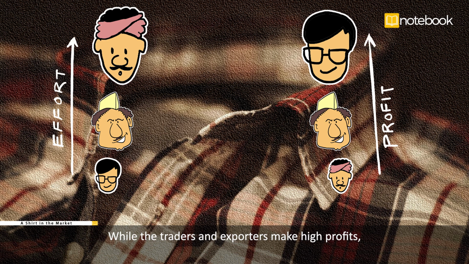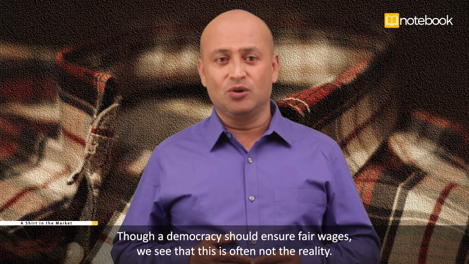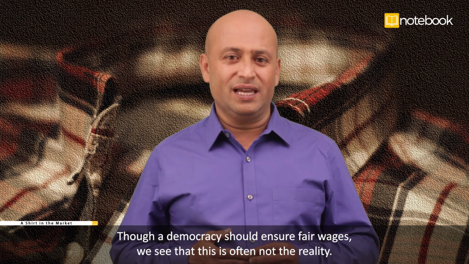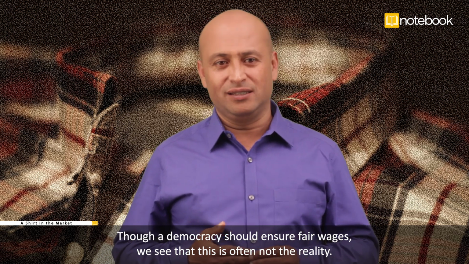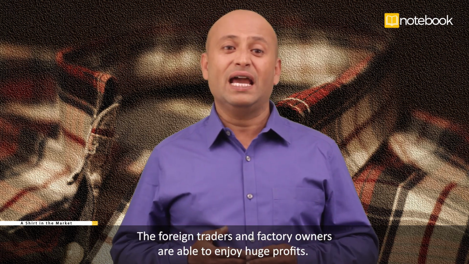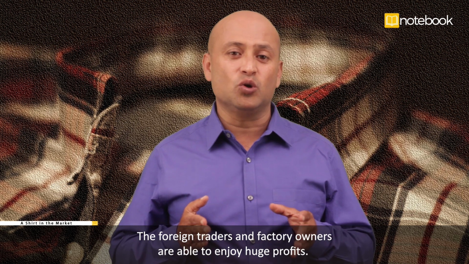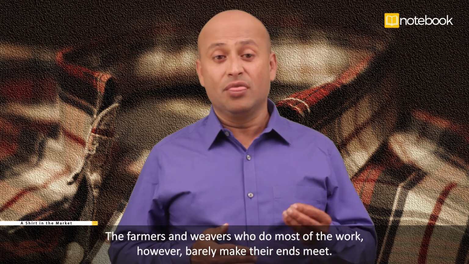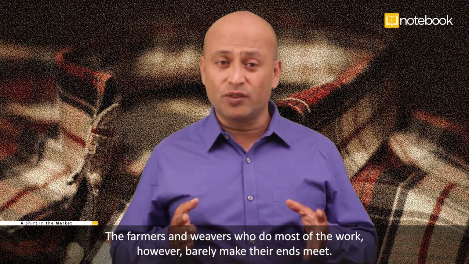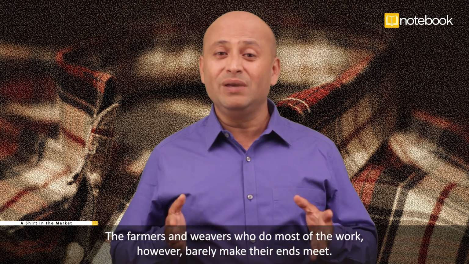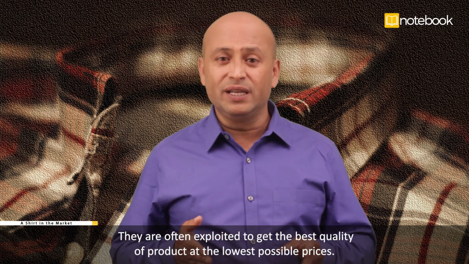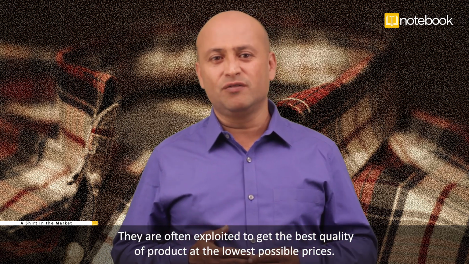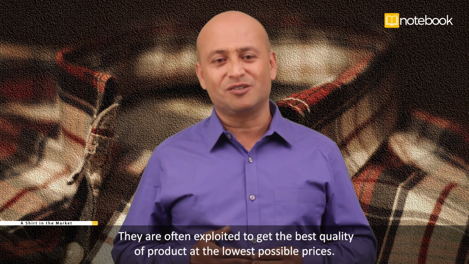While the traders and exporters make high profits, the cotton farmers and weavers are left out of the process. Though a democracy should ensure fair wages, we see that this is often not the reality. The foreign traders and factory owners are able to enjoy huge profits. The farmers and weavers who do most of the work, however, barely make ends meet. They are often exploited to get the best quality of the product at the lowest possible prices.